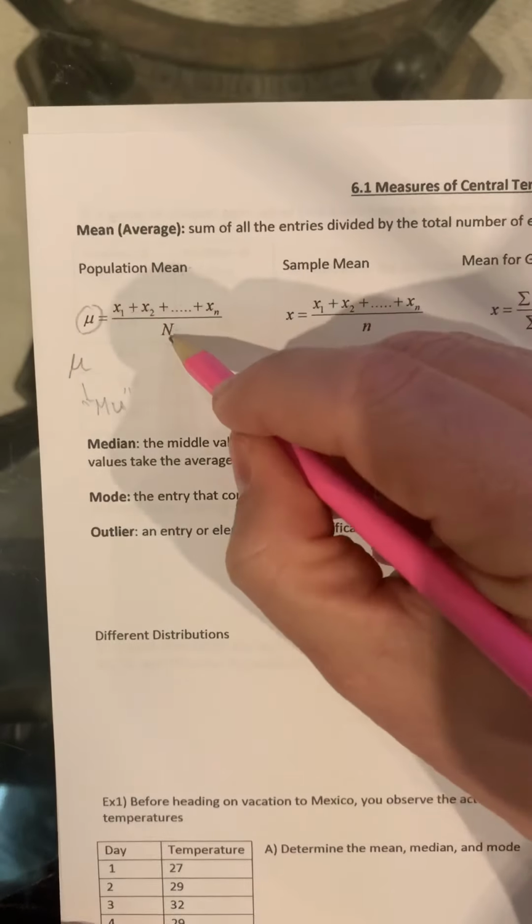Okay, then we move on to the sample mean. So you have to make one correction to this. It's not just an X. I couldn't find the symbol for it, but it's X with a little line over top. Okay, so it's a line, or we call it a bar. So this is called X bar. Okay, so mu and X bar represent average or mean. So again, add up all your entries and divide by the total. In this case, this would be the sample size.